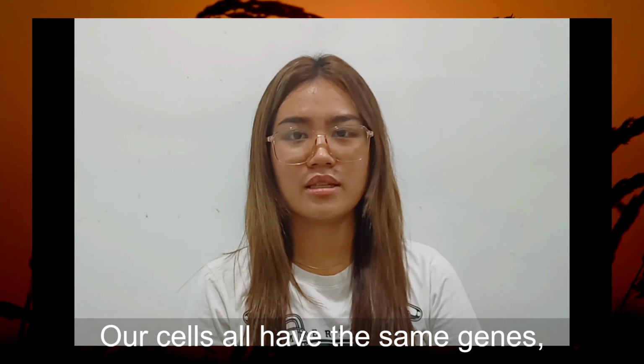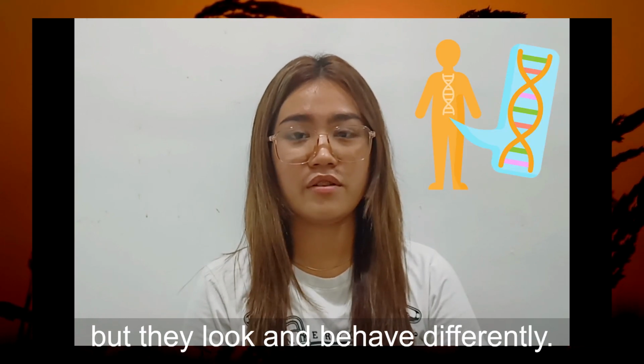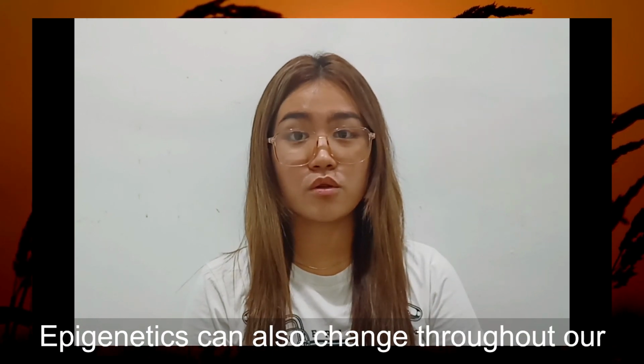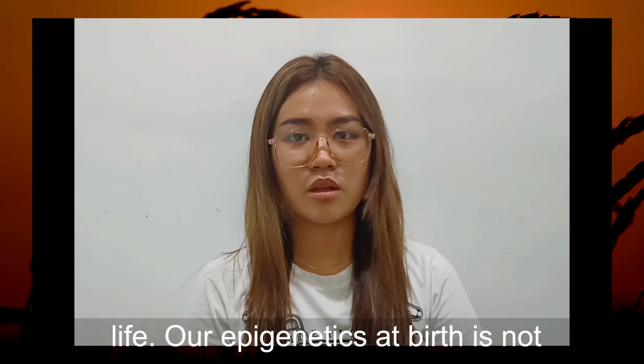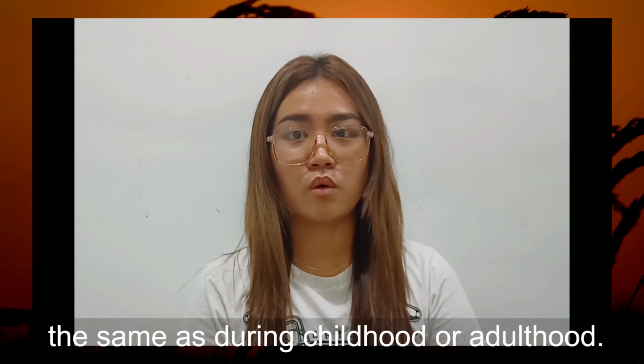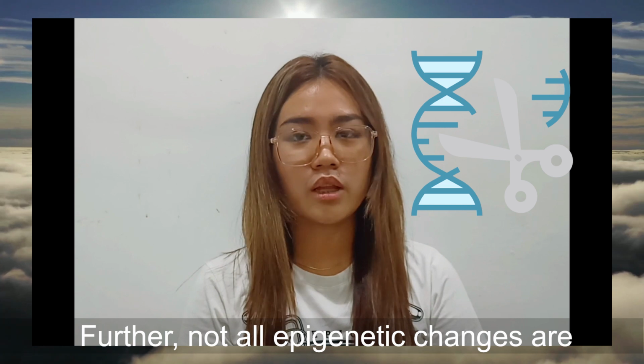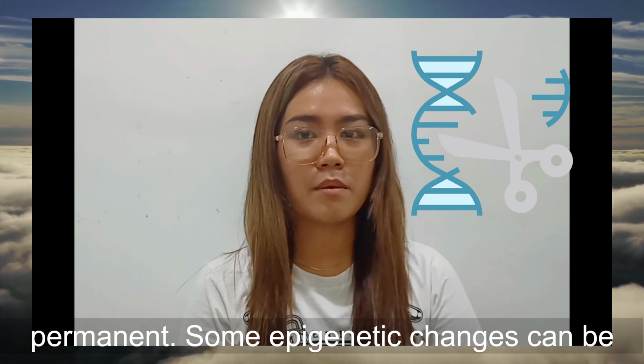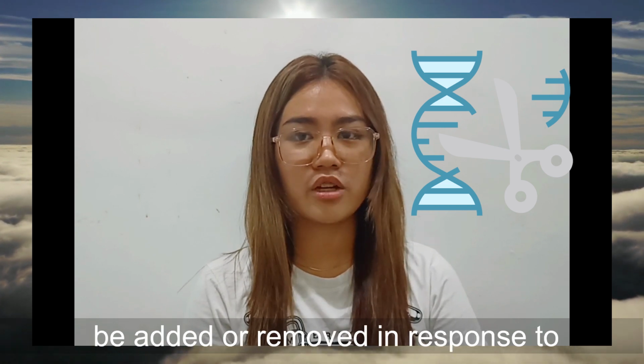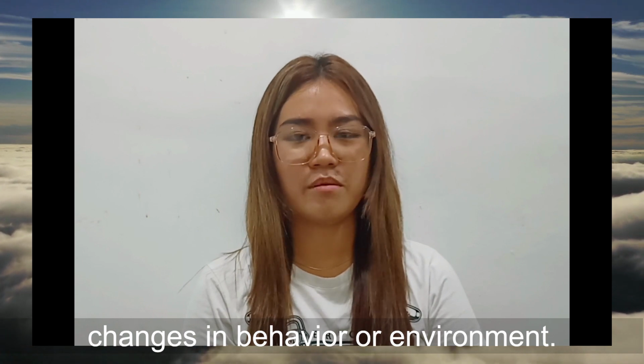Our cells all have the same genes, but they look and behave differently. Epigenetics can also change throughout our life. Our epigenetics at birth is not the same as during childhood or adulthood. Further, not all epigenetic changes are permanent. Some epigenetic changes can be added or removed in response to changes in behavior or environment.